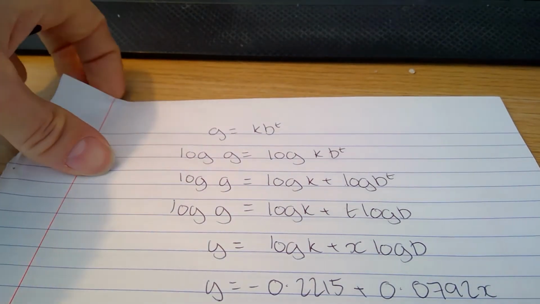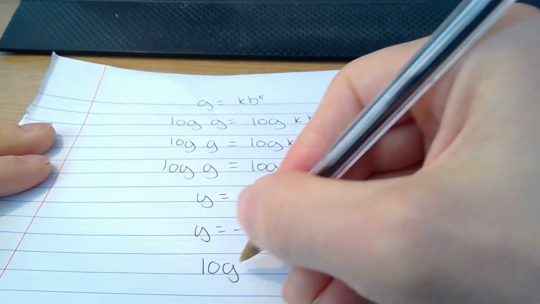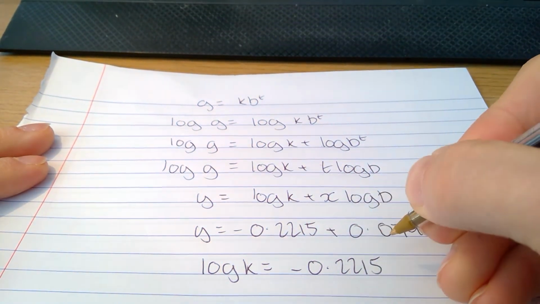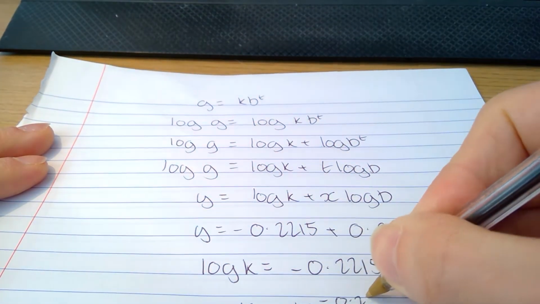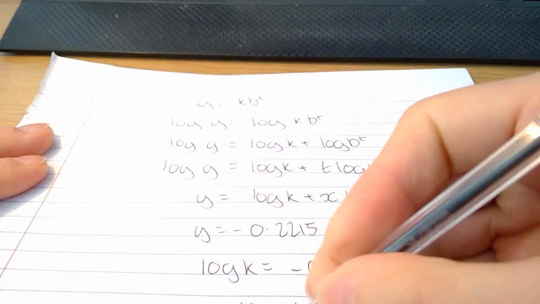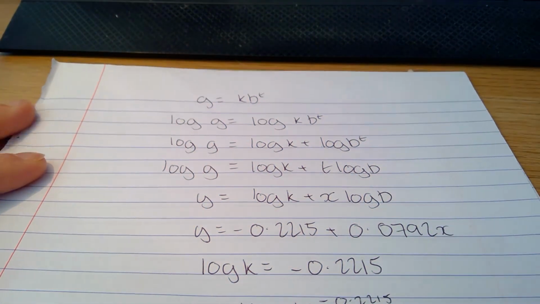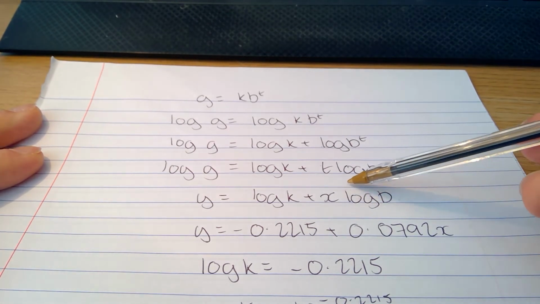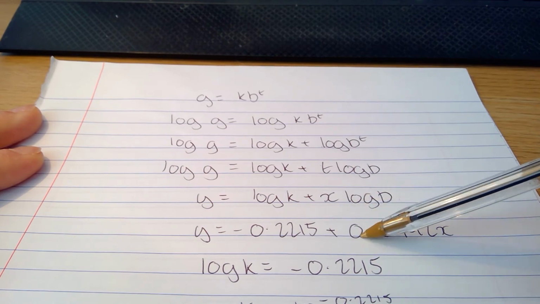Within that, we can see that log k is equal to minus 0.2215, and so therefore k is 10 to the power of minus 0.2215, which is actually what we worked out a moment ago. That came to 0.600, so we've got k. And to get what b is, well, if you look at the other part of this, the x terms here, that means log b is the 0.0792.